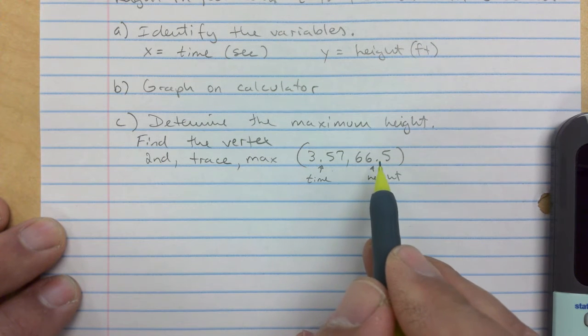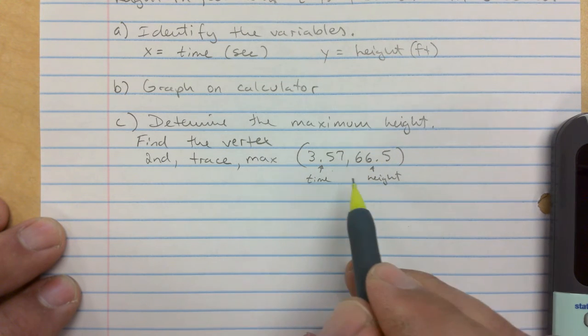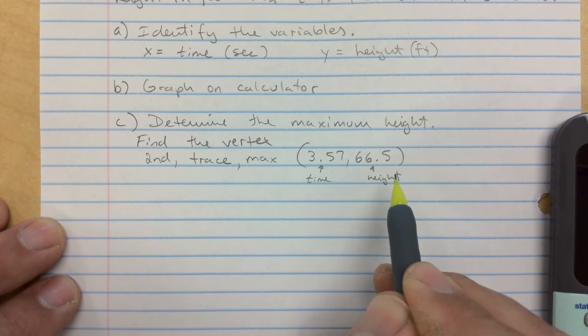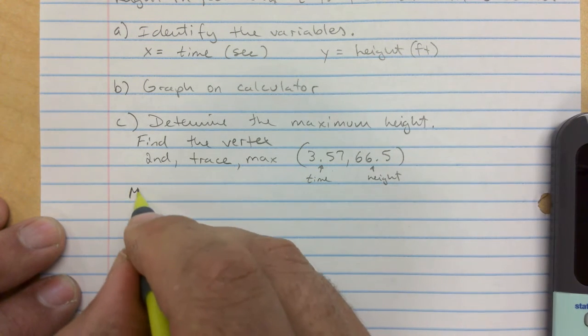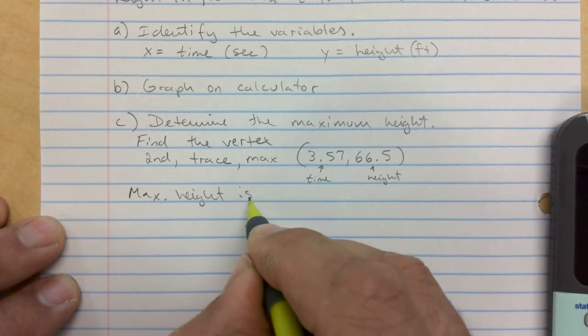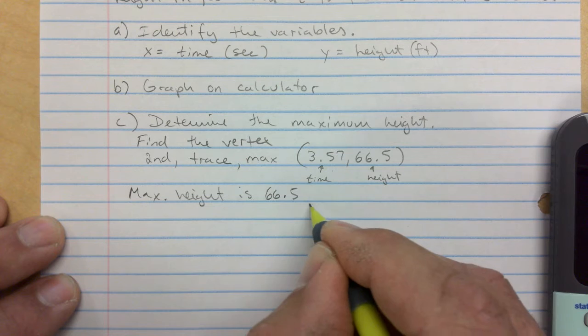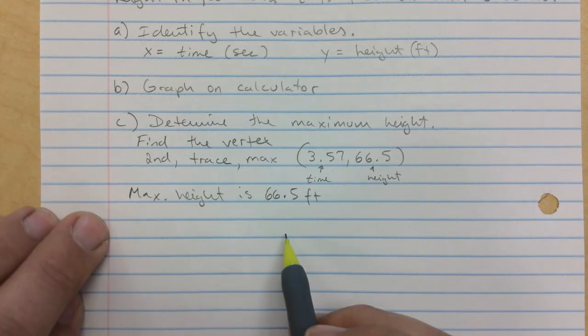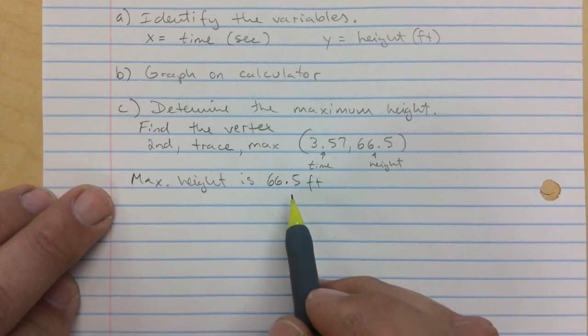It is 66.5 feet. Don't just leave it like this. If you give me this, it's not quite done. You're close, but you're not there. So the maximum height is 66.5 feet. That's what it is. So you have to tell me that in a short sentence, okay?